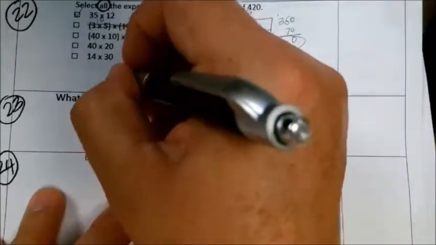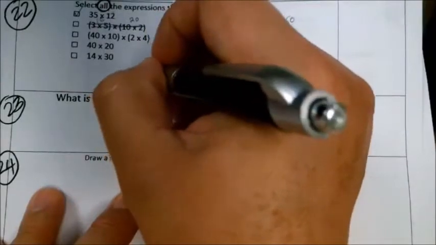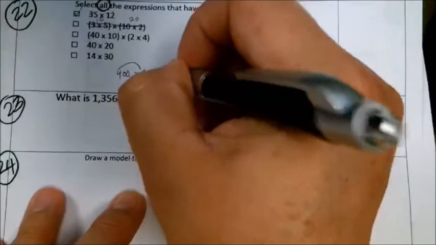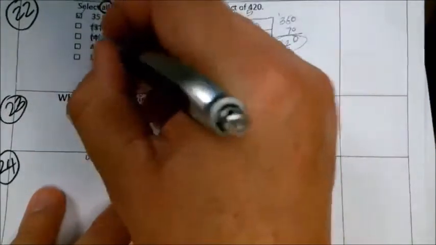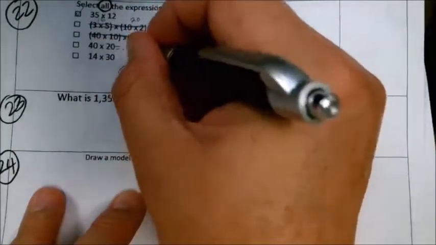40 times 10 is 400. 2 times 4 is 8. 400 times 8 is going to give me 3,200. That is not going to work. 4 times 2 is 8, and I put my 2 zeros, that's 800. That is not going to work.